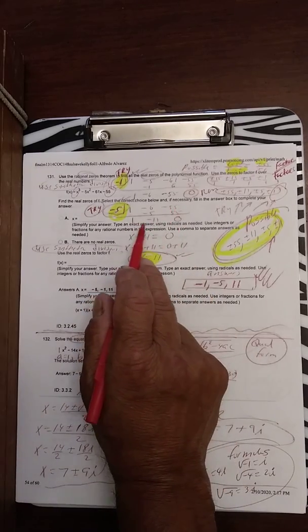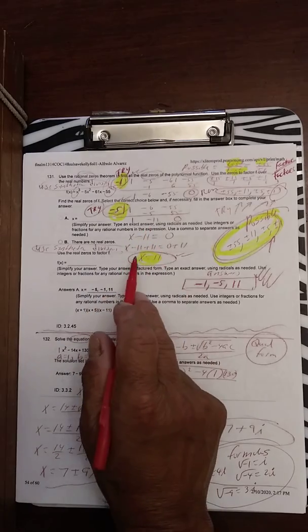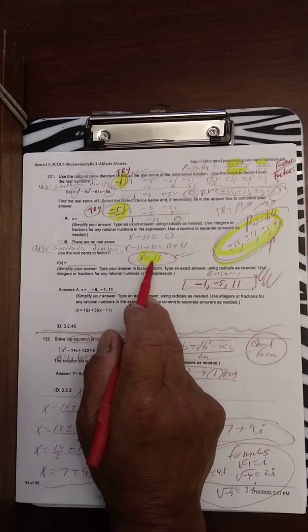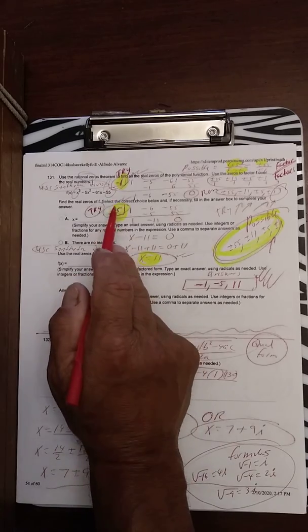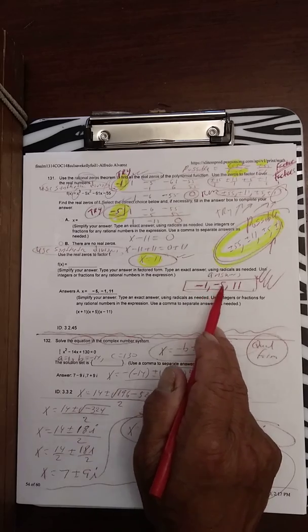So we're left with 1x minus 11 equals 0. Add 11 to both sides, we get x equals 11. So we have negative 1, negative 5, 11. So the answers are negative 1, negative 5, 11.